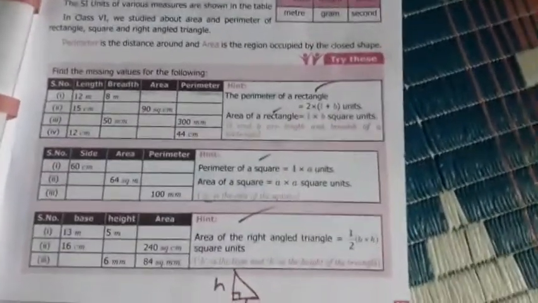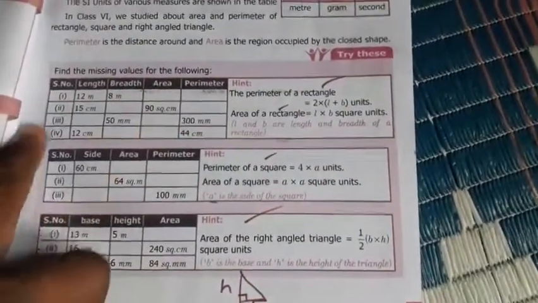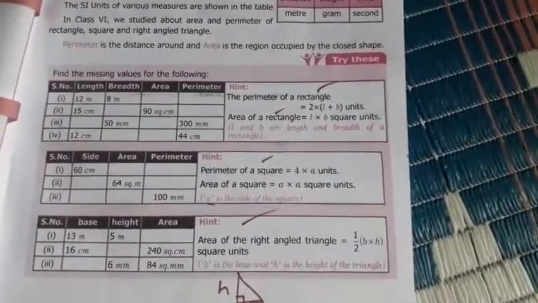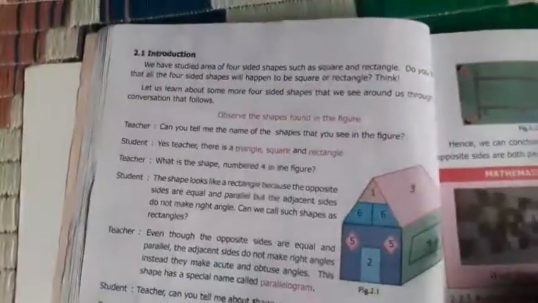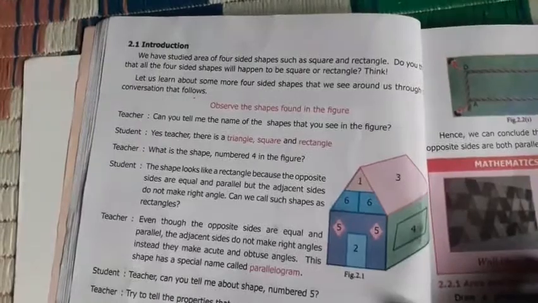Using these formulas, we are going to find the sum. So try this given one, and find the answer. That's your homework. Next, lesson 2.1 introduction. See that this shape, first of all clearly observe the shape.